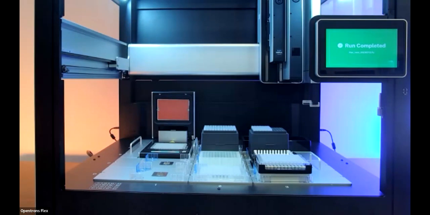Cool. As far as, is there a barcode reader? I addressed that earlier. Accessioning is a really, really key part of doing high throughput biology. This is something we're looking into. We have a couple of different options, more updates to come in coming months.